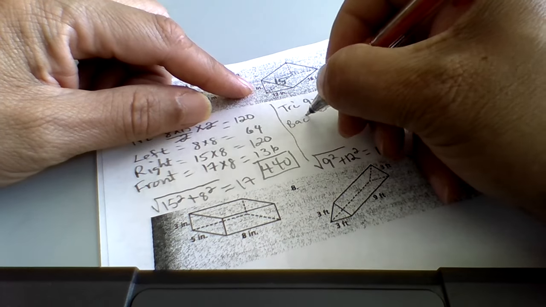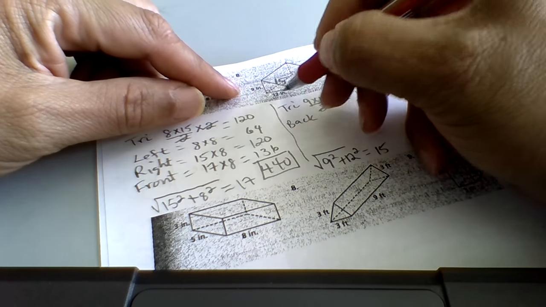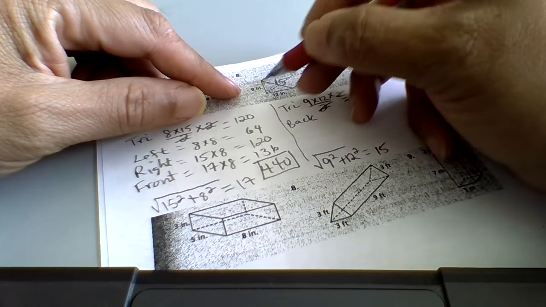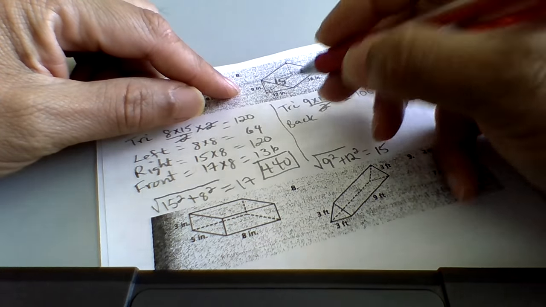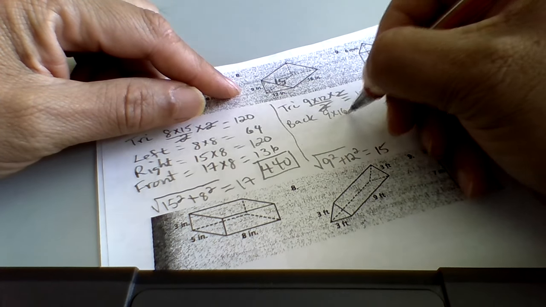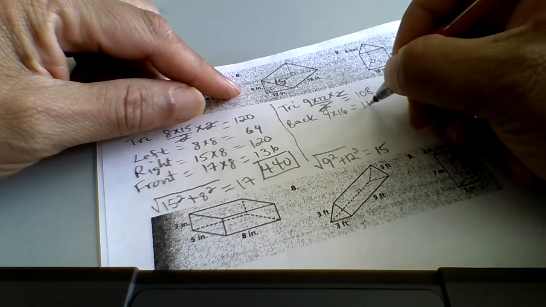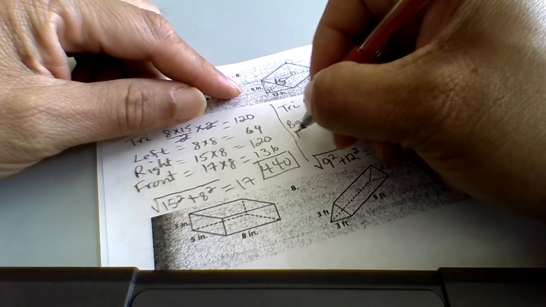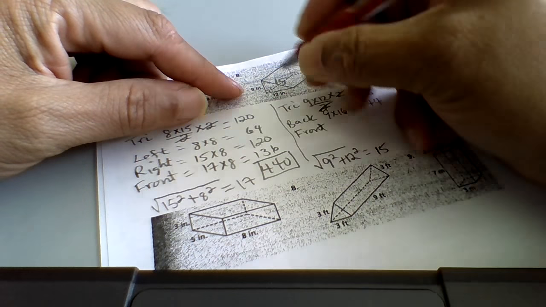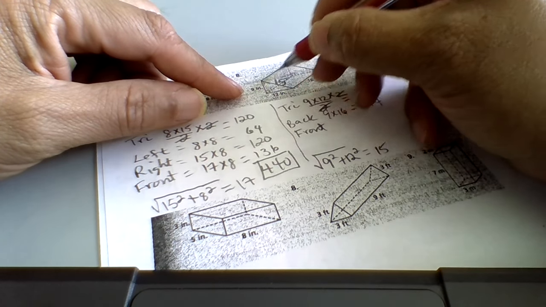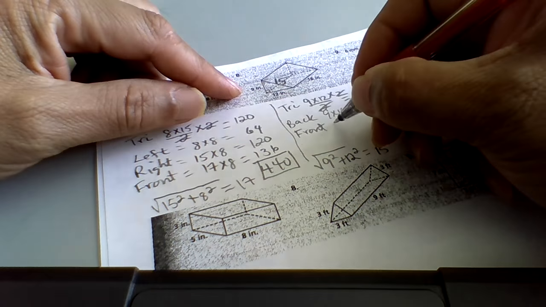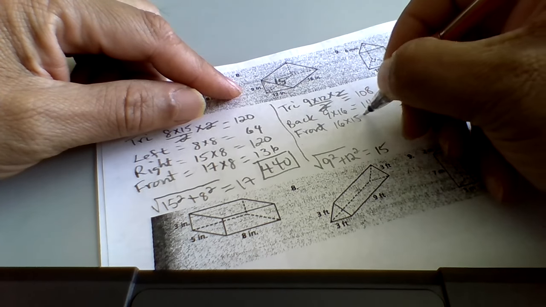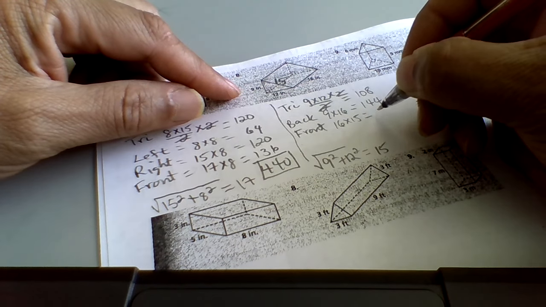Backside is going to be 9 by 16. That's the same size. So 9 by 16, which is 144. Front is going to be 16 by 15, which is 240.